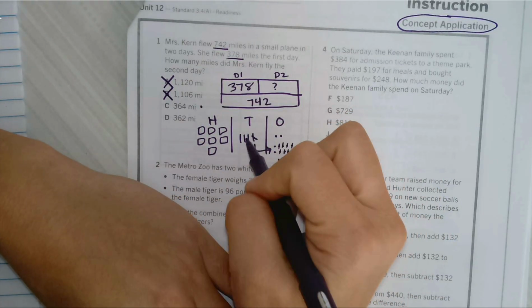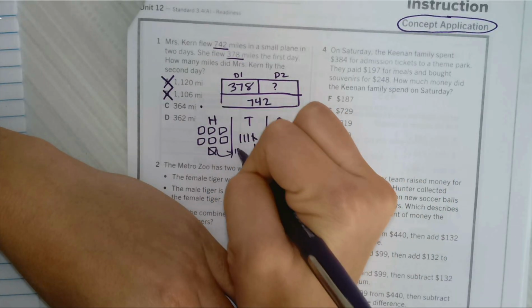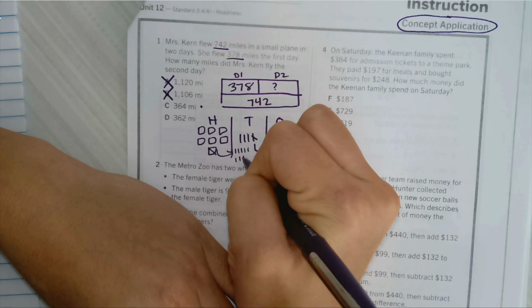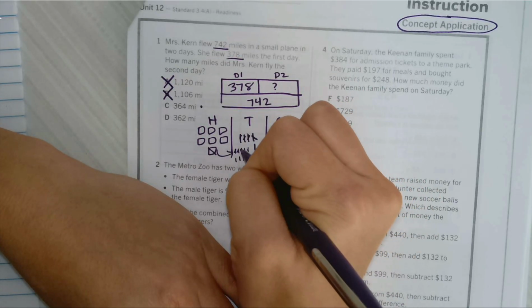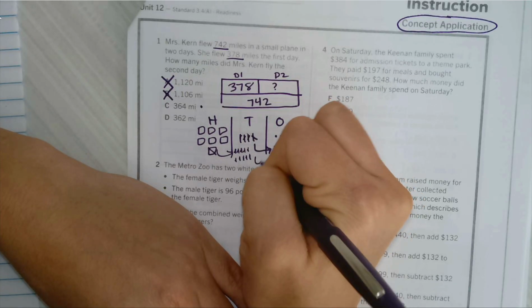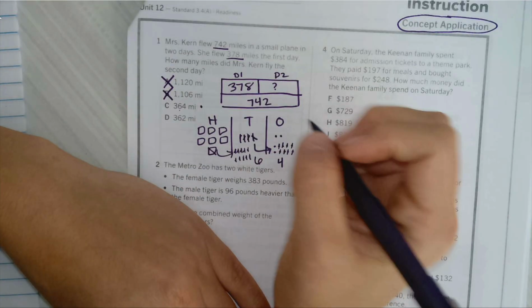Minus 7 tens. Oh, I don't have 7 tens, so I'm going to take 100 and decompose it. 1, 2, 3, 4, 5, 6, 7, 8, 9, 10. Now I can take away 7. 1, 2, 3, 4, 5, 6, 7. I have 1, 2, 3, 4, 5, 6. Wow, things are coming together very nicely, huh? There's a 6 in the tens place.